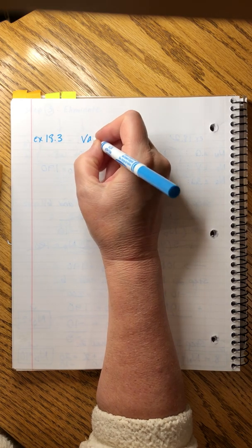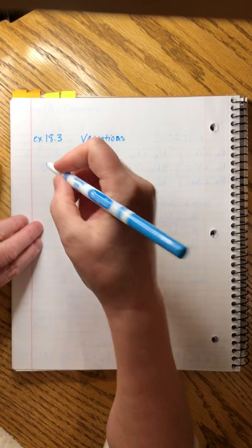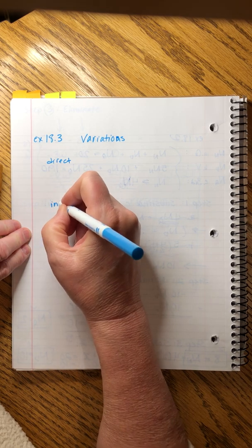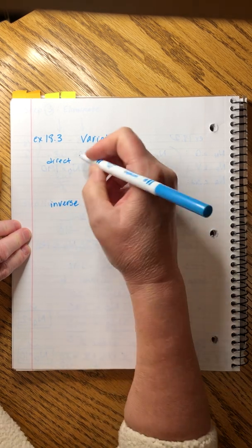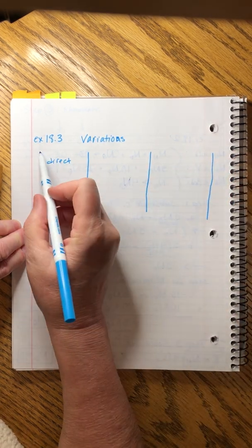Reds vary directly as blues squared and inversely as greens. Oh, remember these variation problems? Okay, let's take a look. Reds vary directly as blues squared and inversely as greens. Remember, there are 2 ways to do these variation problems. There's direct and there's inverse.